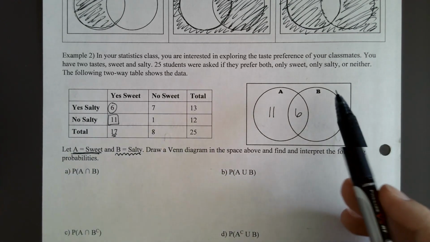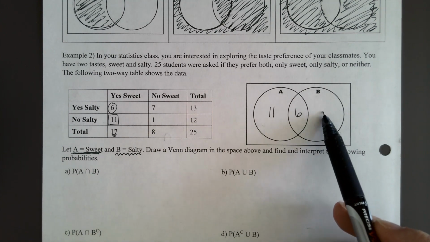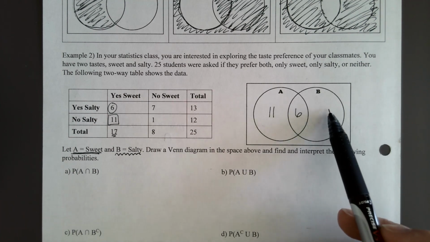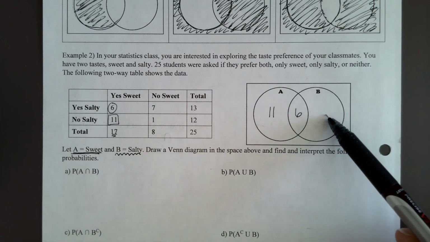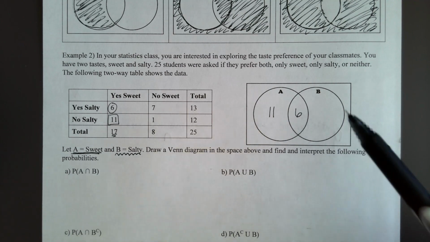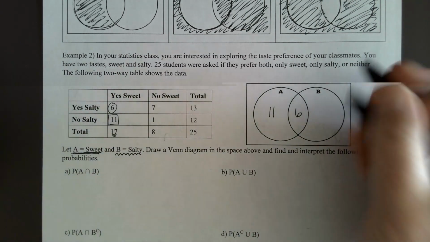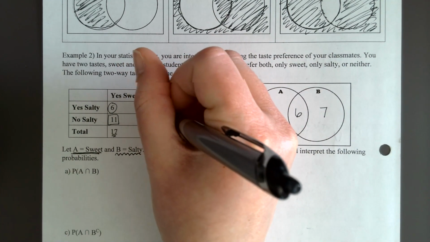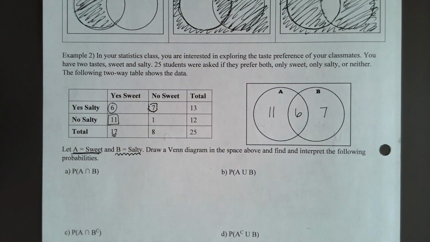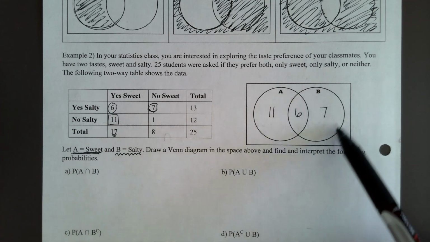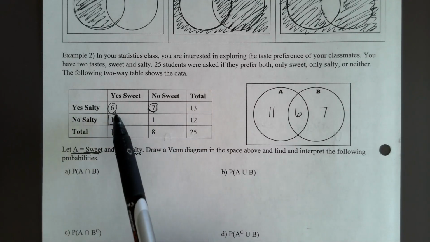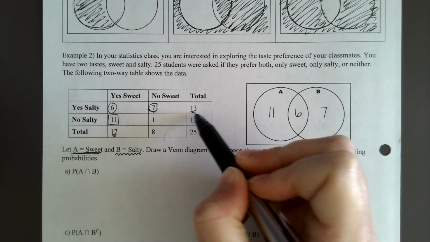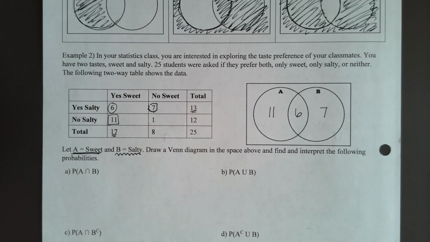All right. So now in this little piece, for this guy, I want the fact that they did not prefer sweet, but liked salty. So they want salty, but not sweet. Yes, salty, no sweet. We have our 7 people there. And we can see also for those that said yes to salty, because our event B is salty, we have yes to salty. Well, that's 6 plus 7, which gives me a total of 13, which matches up.